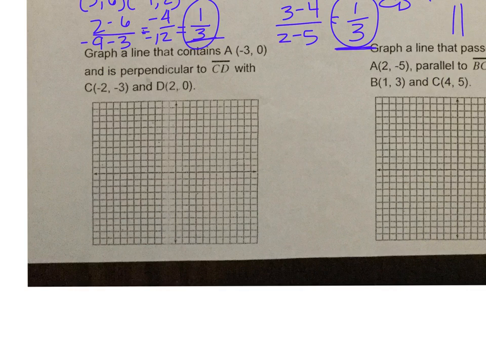All right, the directions say to graph a line that contains this point, negative 3, 0, that is perpendicular to CD. So first I need to graph that dot. I'm going to go 1, 2, 3 over 0. So I put it right about there. Okay, now I need to find the slope of CD.